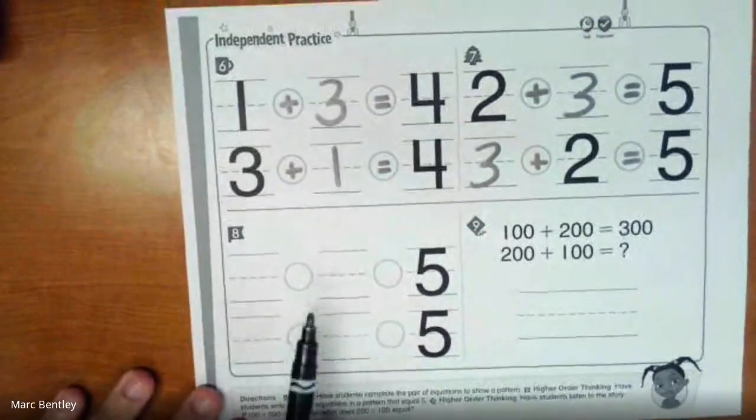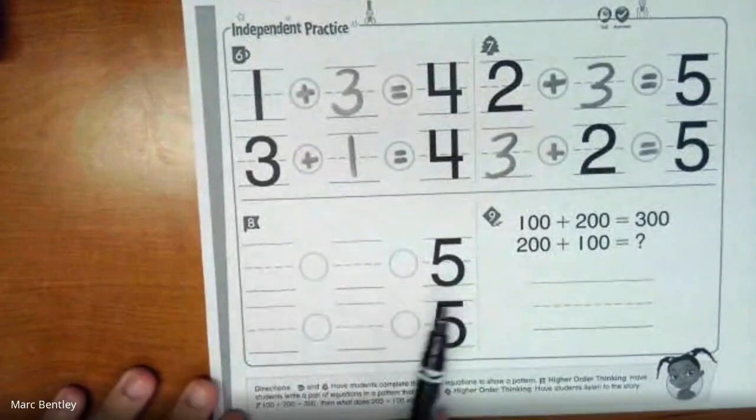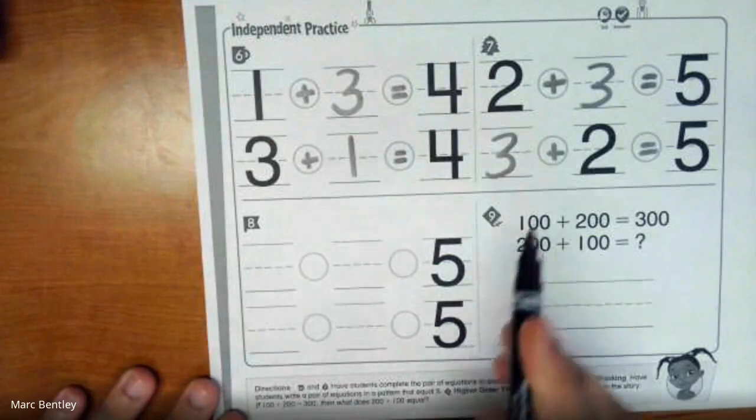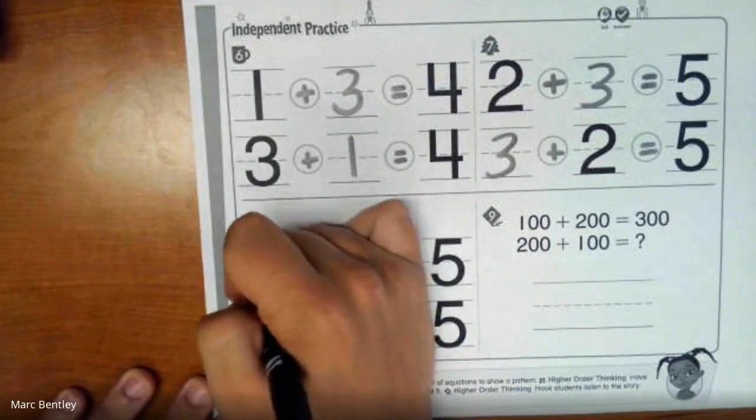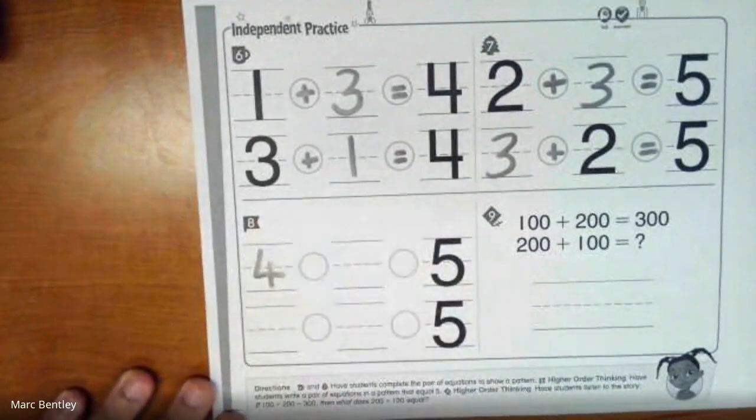Okay, so down here, what we have to do is write a pair of equations that both equal 5. So we've already got 2 plus 3 up here. So how about if we start with 4? 4 plus what equals 5?